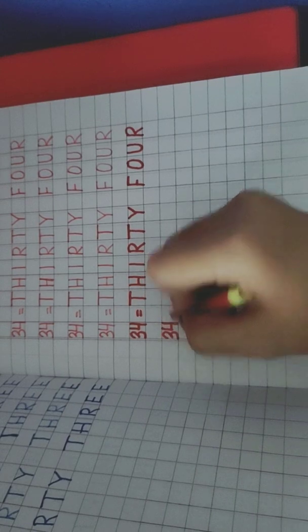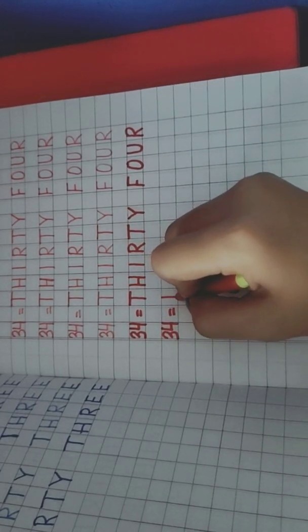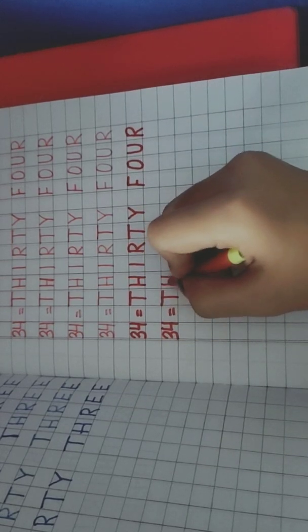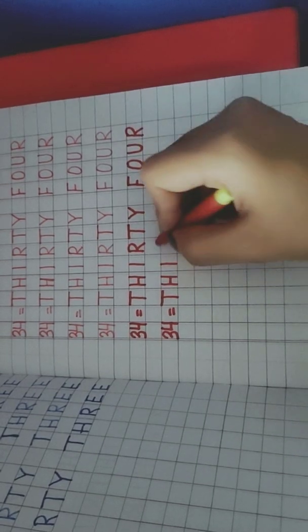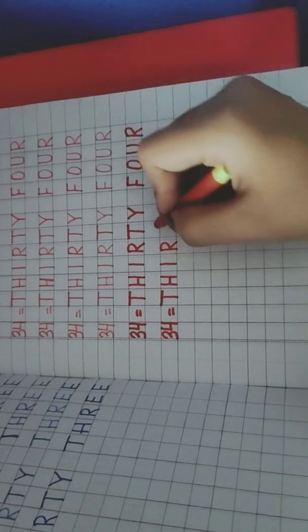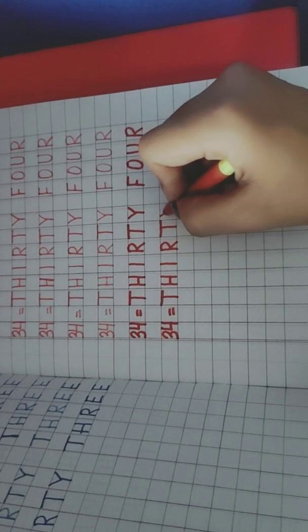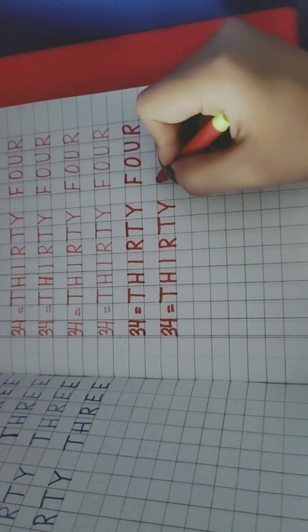Again, 3, 4, 34. Spell out with me. T, H, I, R, T, Y. 30.